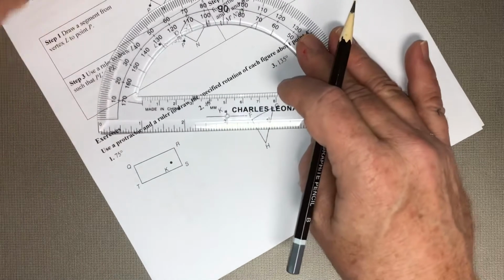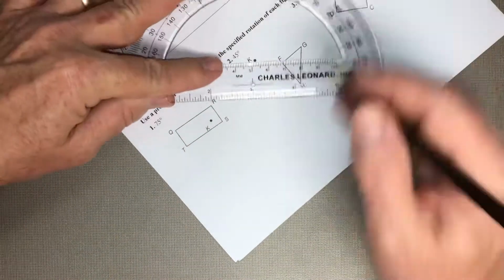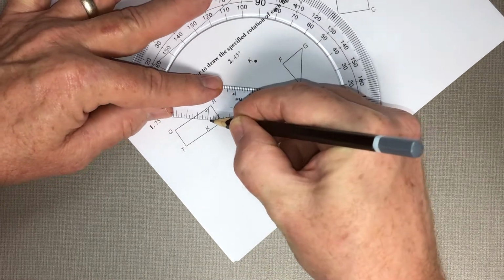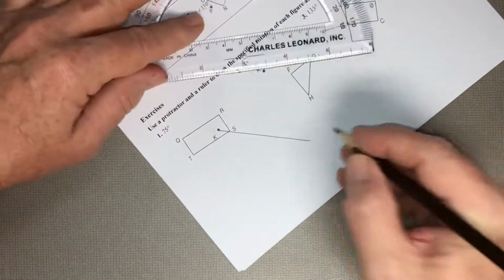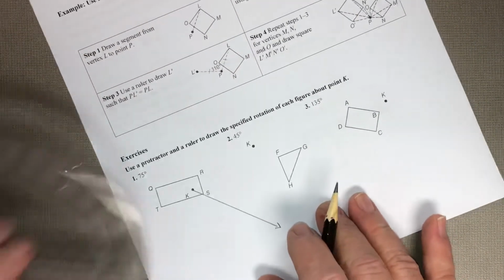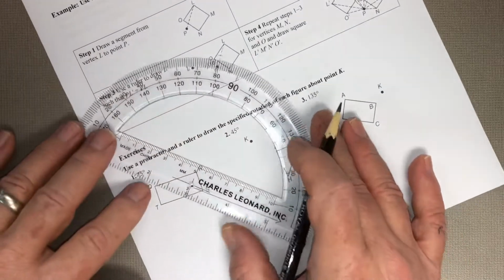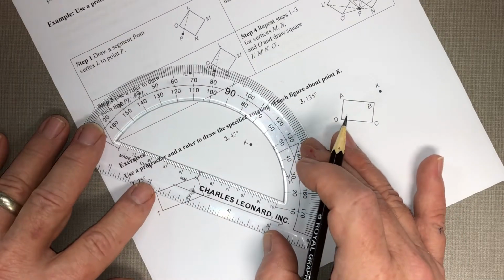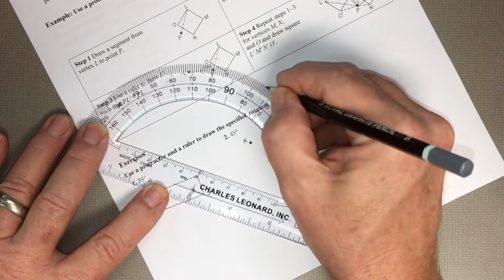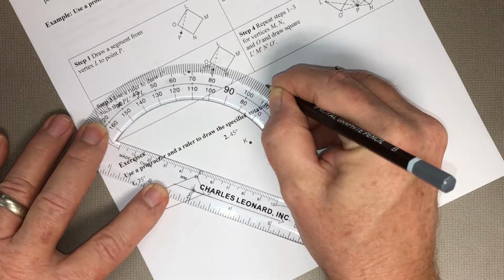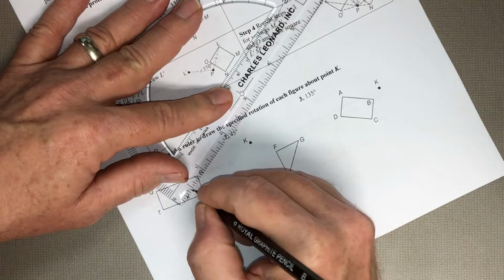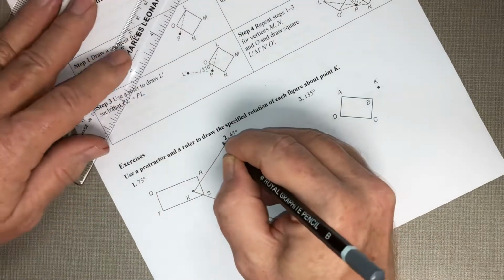So I'm going to draw a ray from K, the center of rotation, through the vertex S, and that should be that ray right there. And now I'm going to place that ray on the right-hand zero of my protractor, and I'm going to measure, coming from the inside, 75 degrees, which would be up in here. And then I'm going to come through here, and I'm going to measure out that distance and make another ray.